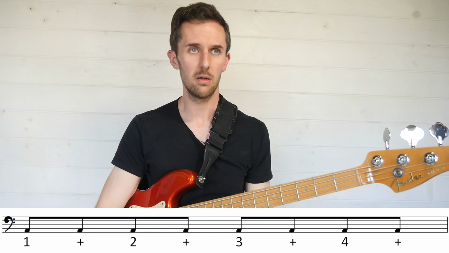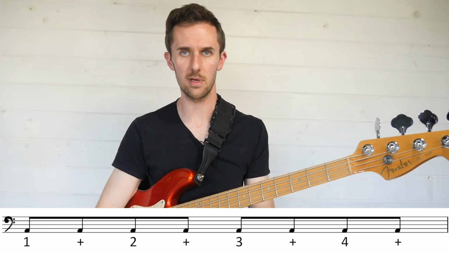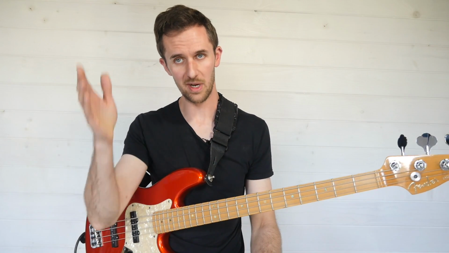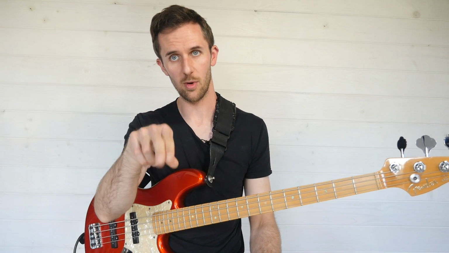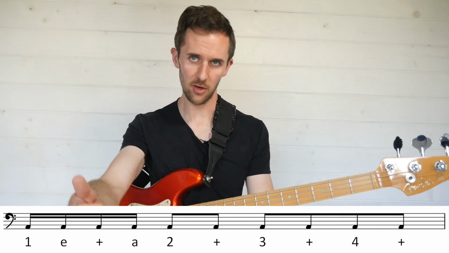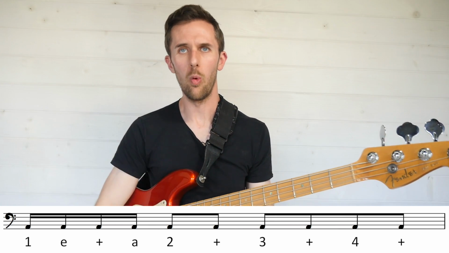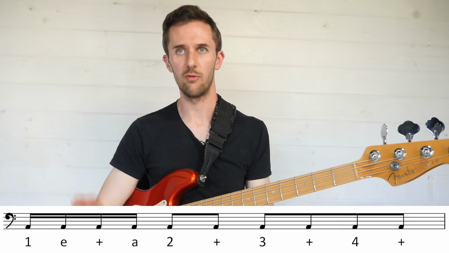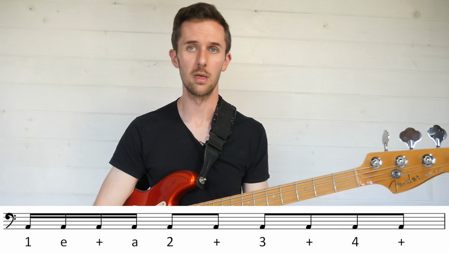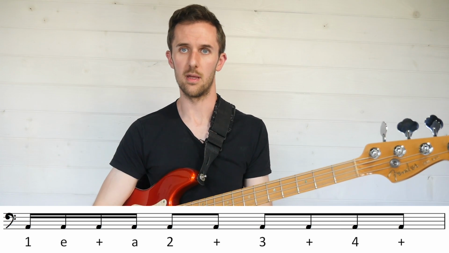Bar full of 8th notes. 1, 2, 3, 4. 1 and 2 and 3 and 4 and. Really simple. Too simple. So we're going to take our 2 8th notes on beat 1 and change them into 4 16th notes. I'm going to count myself in and just tap out that bar. 1, 2, 3, 4. 1 E and a 2 and 3 and 4 and. Let's just do that again. 1, 2, 3, 4. 1 E and a 2 and 3 and 4 and.